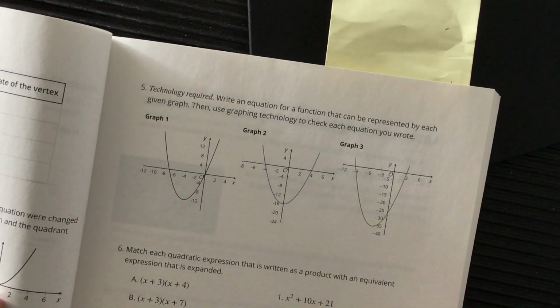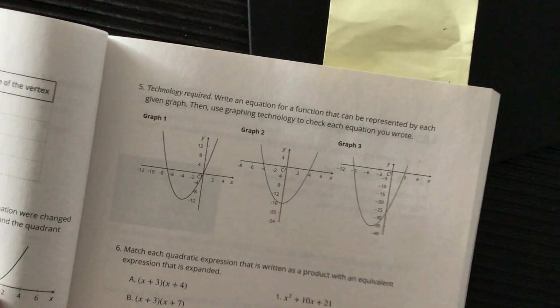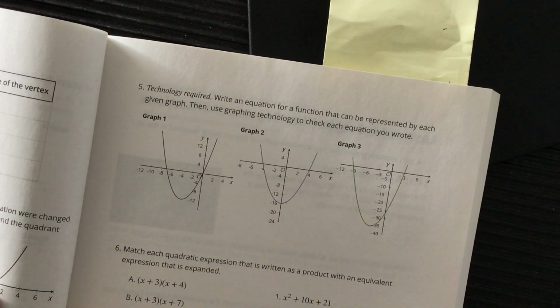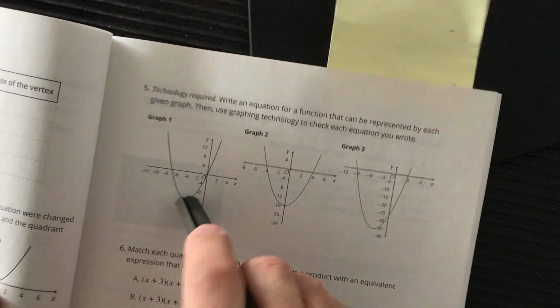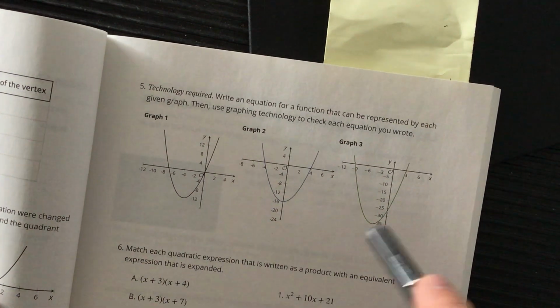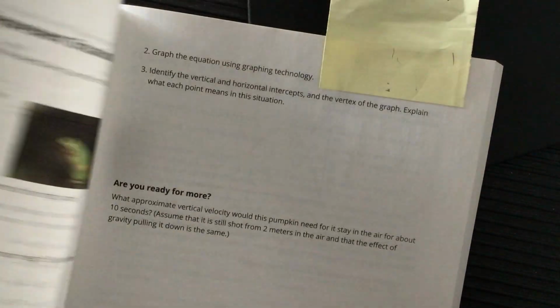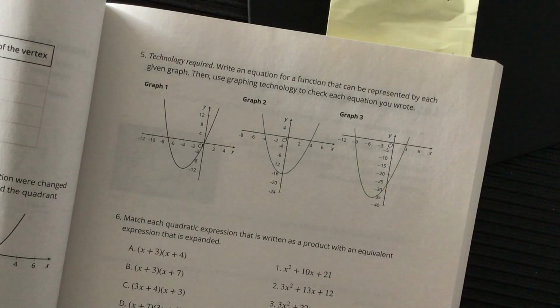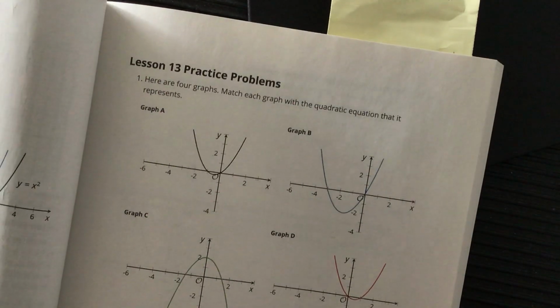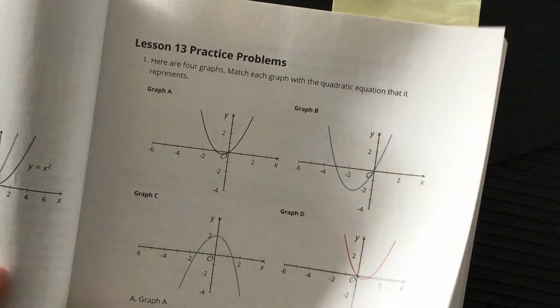Keep in mind, if it's shifted left or right, you will have an x term. 1 will have an x term and 3 will have an x term. 6 is matching again. I think the rest you can handle. So 117 to 119.